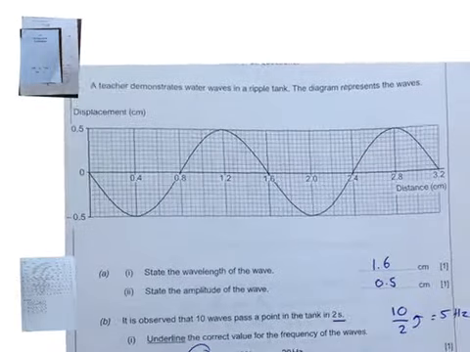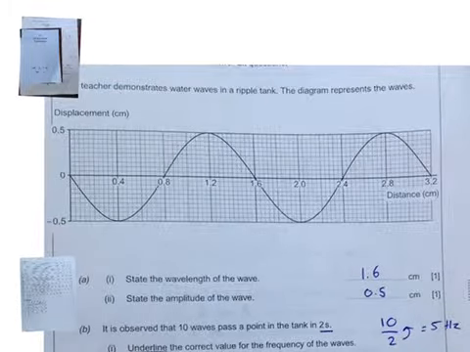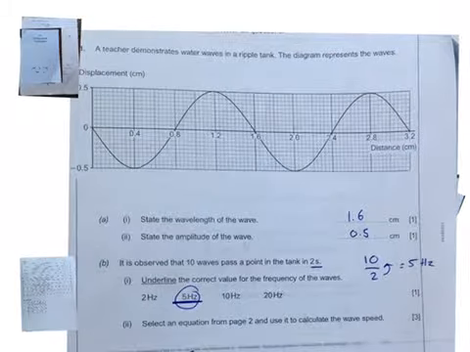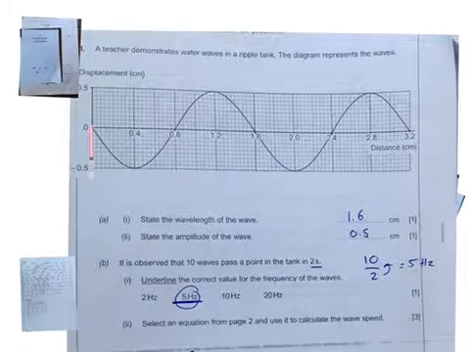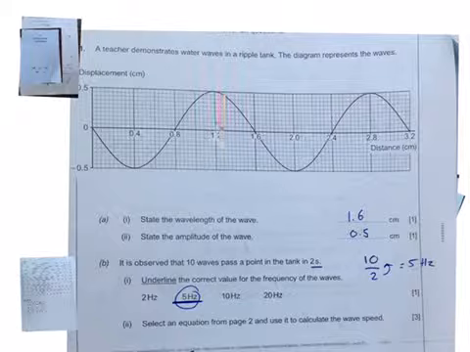Here's another question. A teacher demonstrates water waves in a ripple tank. So this is one of your practicals. The diagram represents the waves. State the wavelength of the waves. Now, a lot of people were struggling with this. Remember, you go down and then up and down, and we come to that point there, which is your wavelength, 1.6.